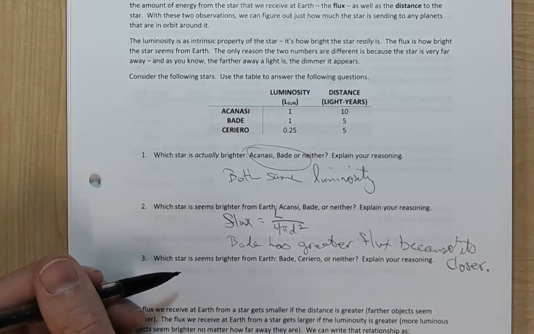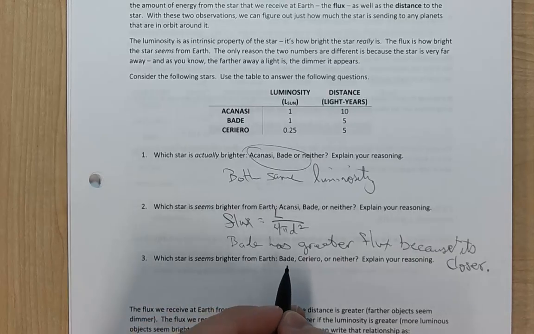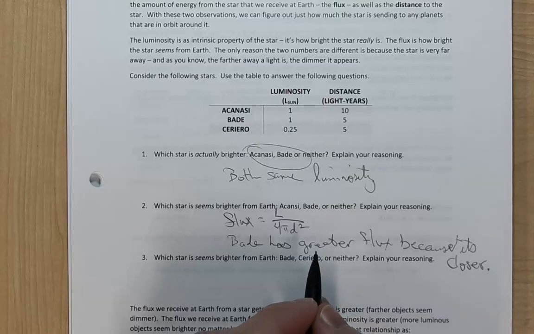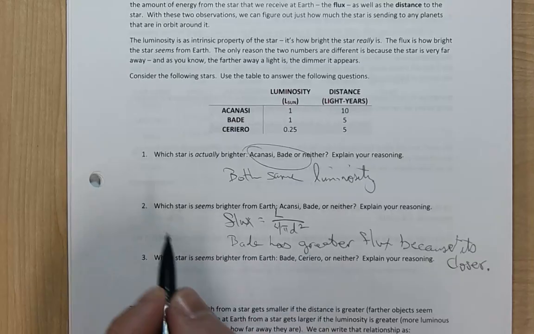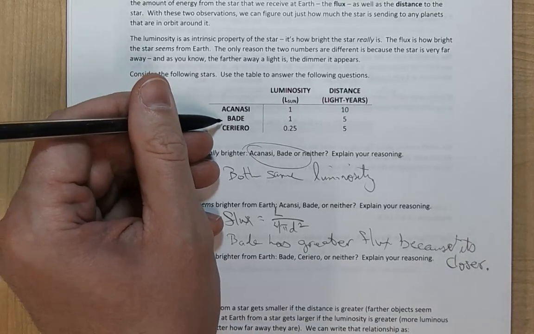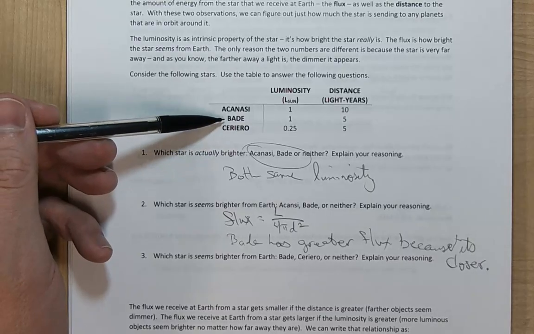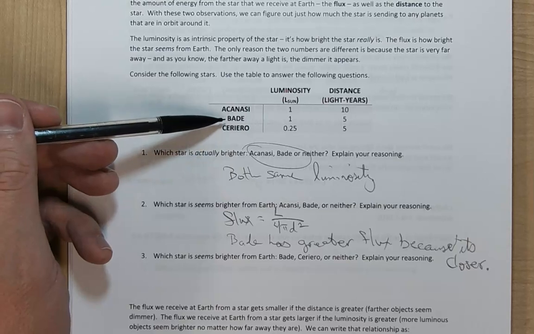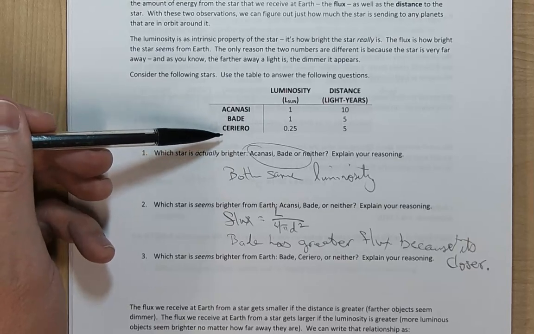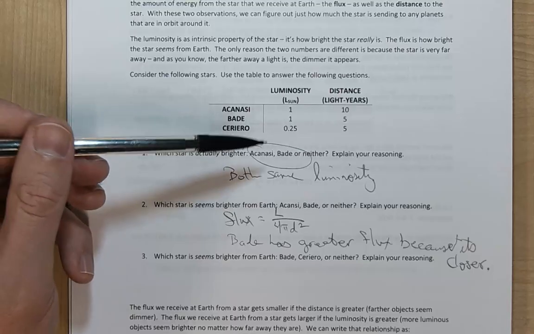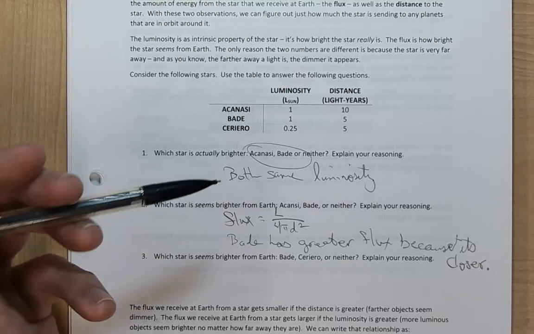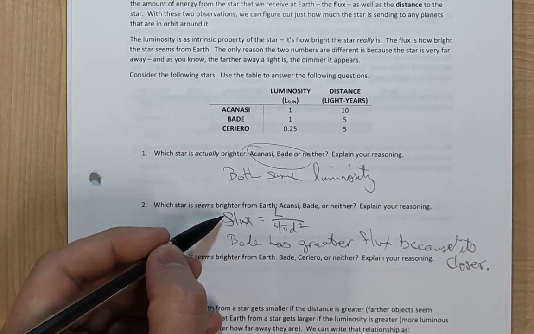Which star seems brighter? All right, Bada or Seriero or neither? Let's see. Bada gives us greater luminosity. Seriero gives us less luminosity. So Bada's giving off more light. Seriero is giving us less light, but their distances are the same. So which star is going to give us more flux?